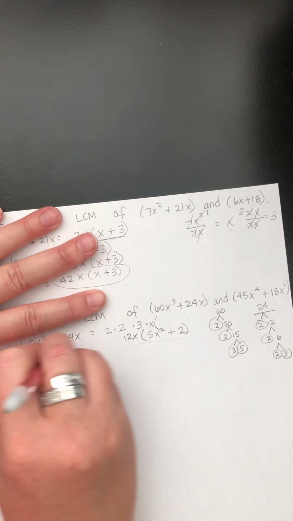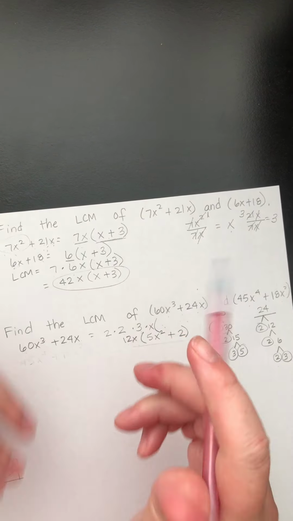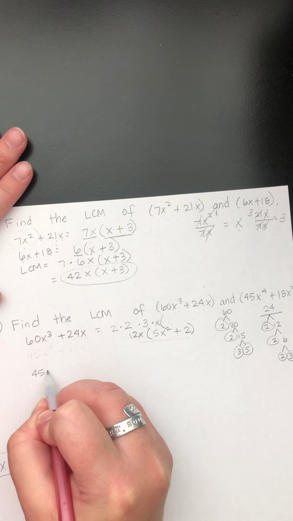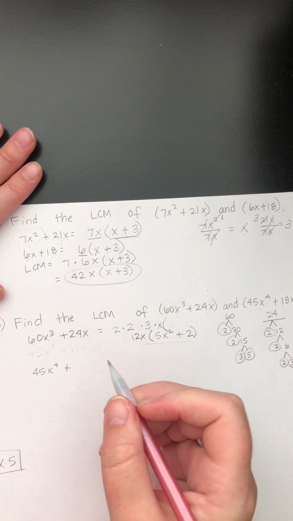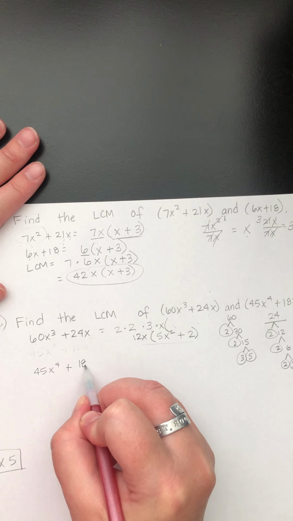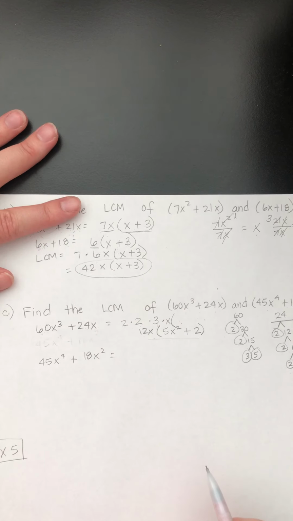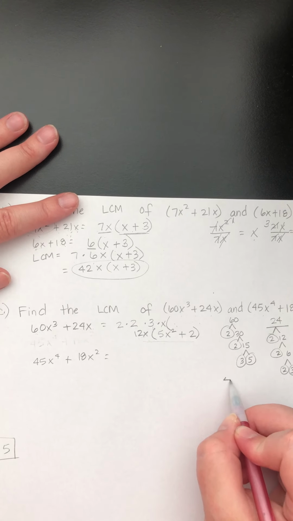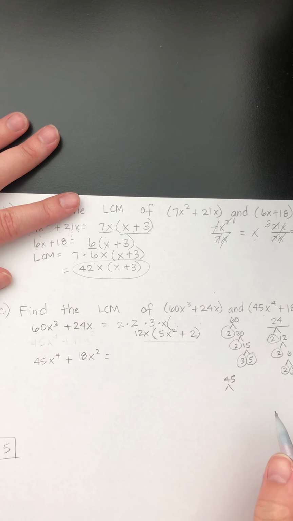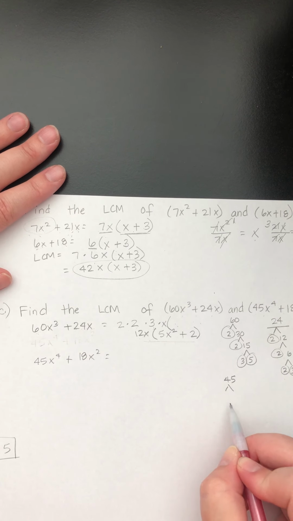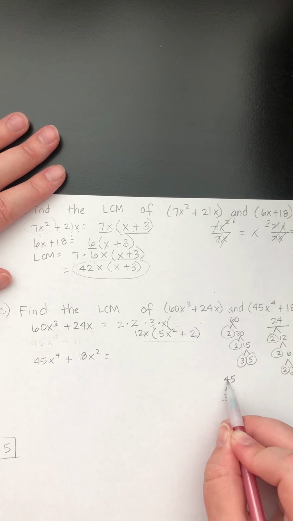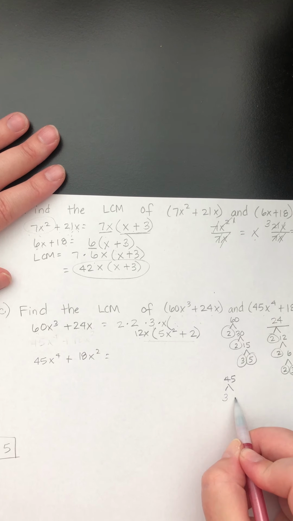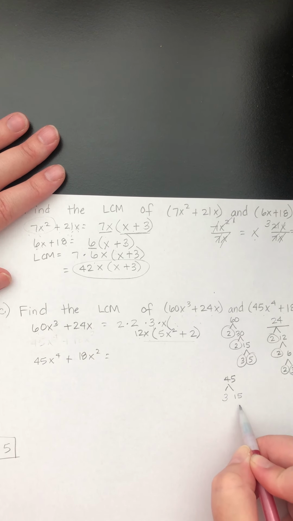Now, we have 45x to the fourth plus 18x squared. Again, we'll do our factor trees for 45. You can't divide it by 2. You can divide by 3. So 3 goes into 45 15 times.